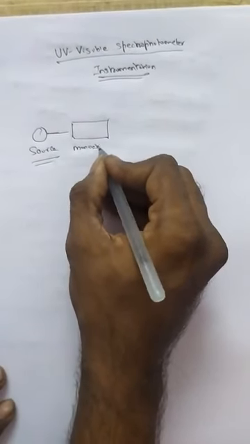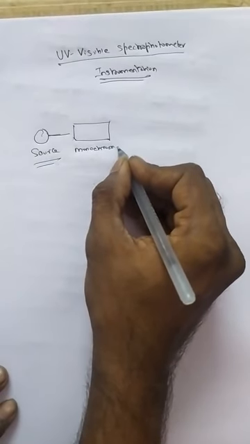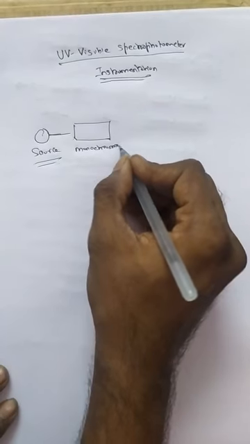A monochromator is nothing but a grating, a slit which allows only a particular wavelength. It allows only the energy of a particular wavelength to come out of the grating.